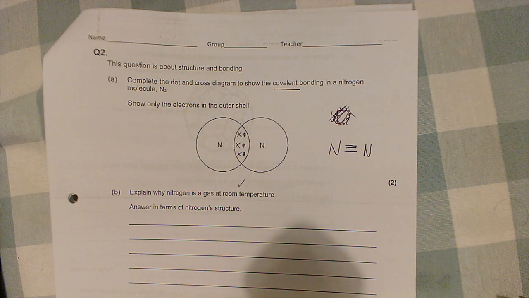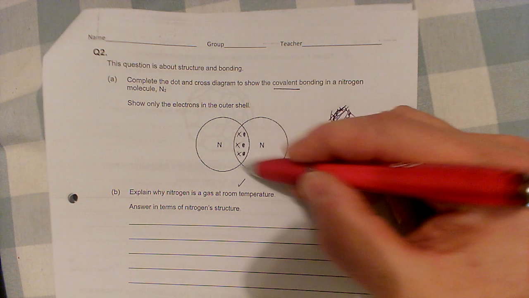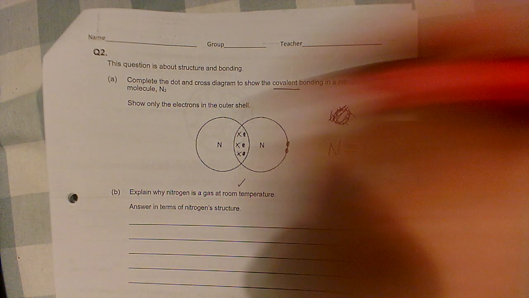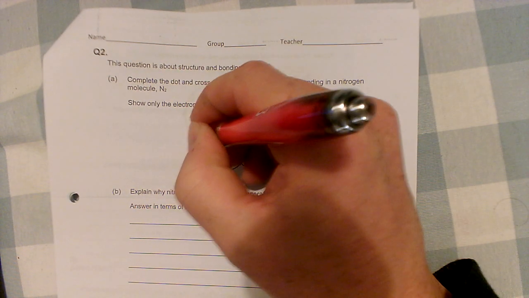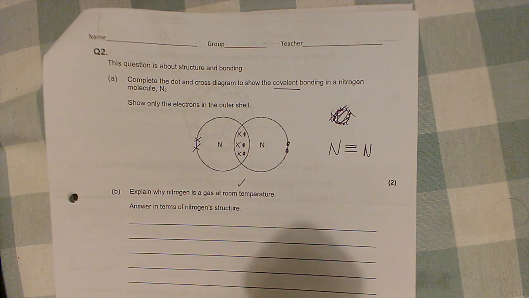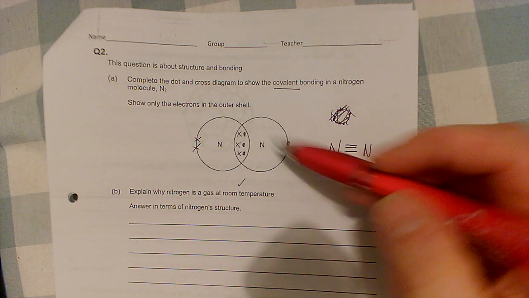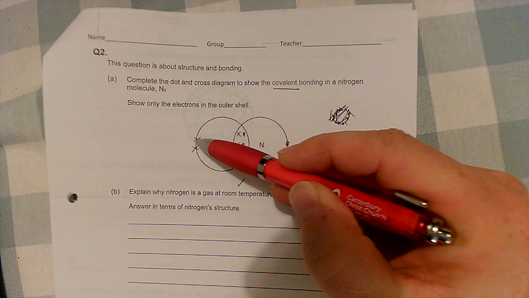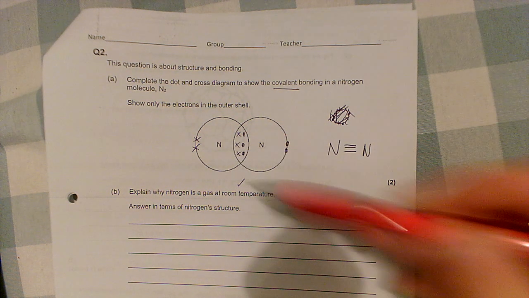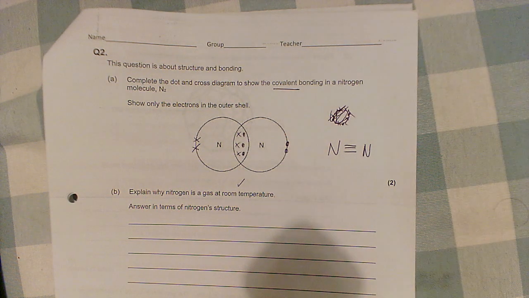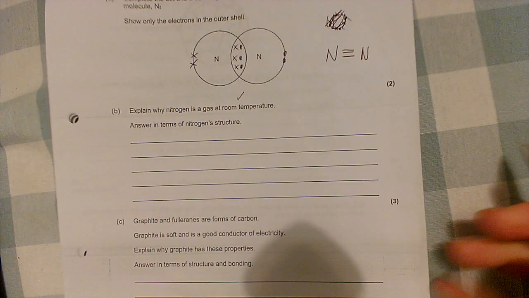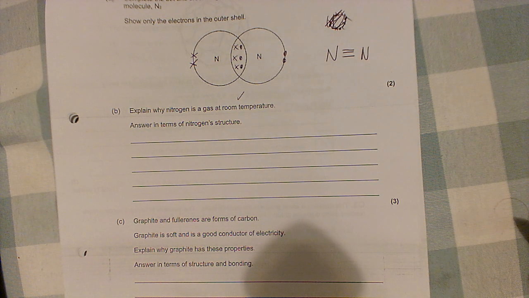And then we always end up with full outer shells. So this shell's now got 6, so there must be 2 more in there to make it 8. And this one also has 6, so it needed 2 more to make it 8. And that's the answer. Also remember that nitrogen started with 5 electrons, 1, 2, 3, 4, 5, or in this one 1, 2, 3, 4, 5, and it picks up 3 more from the other nitrogen to make that right. Nitrogen, like the vast majority of simple covalent substances, is a gas at room temperature.